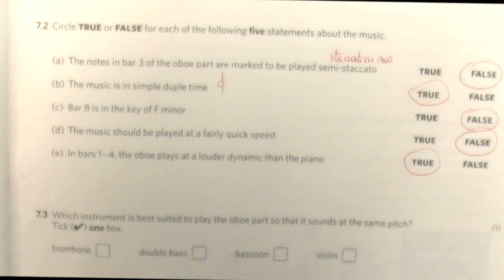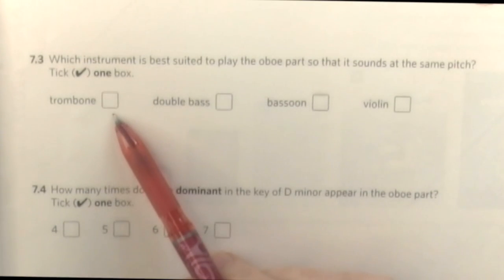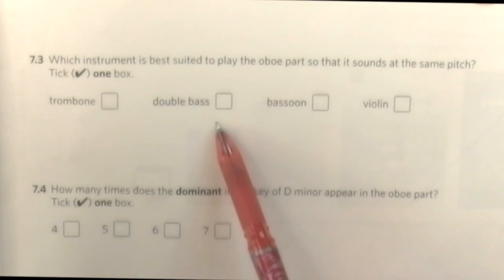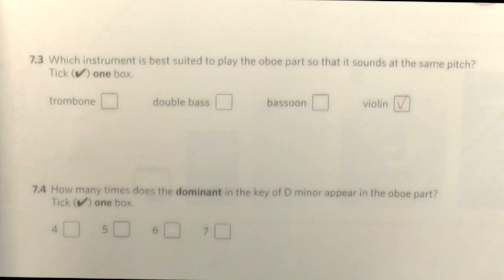Excellent. Question 3. In question 3, we need to tick the box that shows which instrument would play easily the oboe part without struggling. Well, not the trombone, because the trombone is really low. Double bass is also really low. The bassoon is fairly low, so the only one is the violin. The violin plays with the violin clef, which is the treble clef. So definitely the violin, yeah.